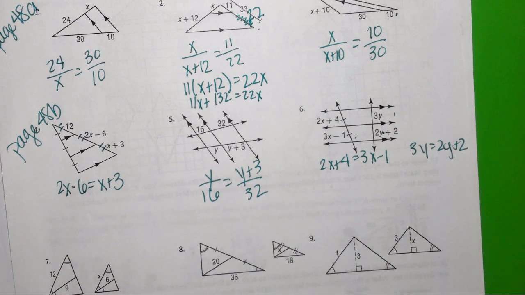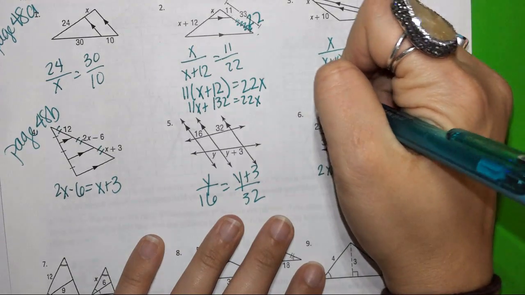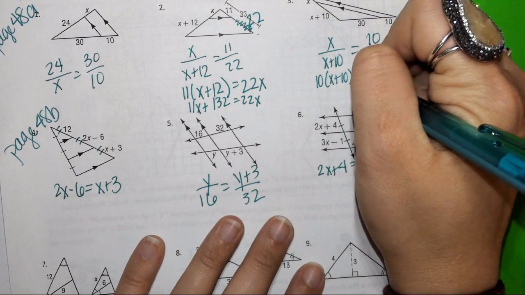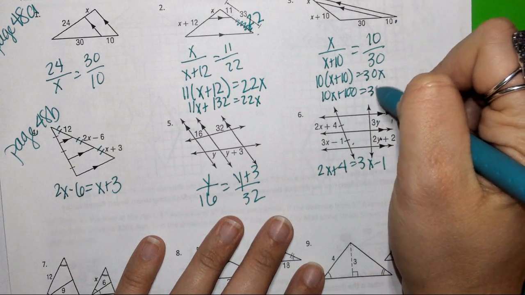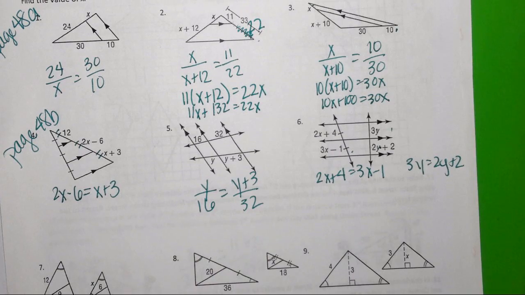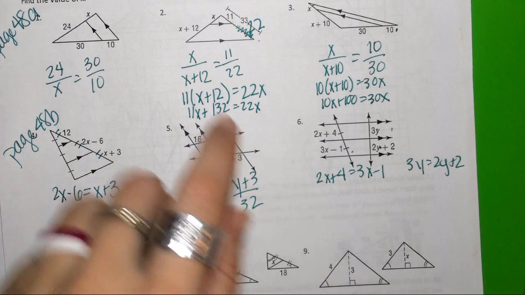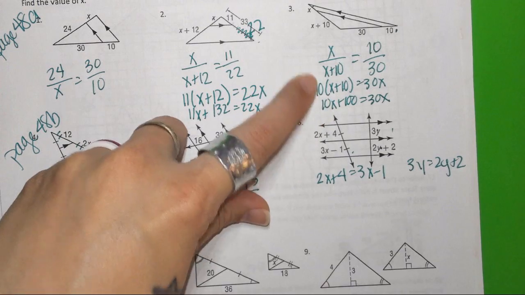All right, we ready for 7? No, I'm on number 5. When you distribute, on number 3, you distribute 10 and then you get 100. And then you divide 100 by 30. Right? Subtract your 10x, then divide by 20. You jump this step every time. Don't jump your steps.